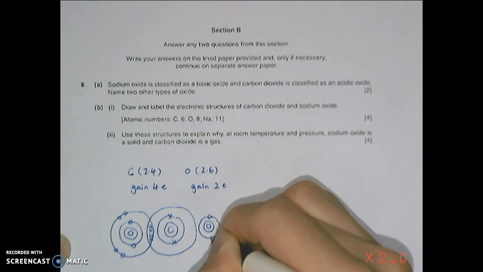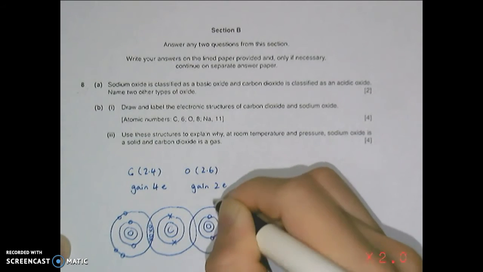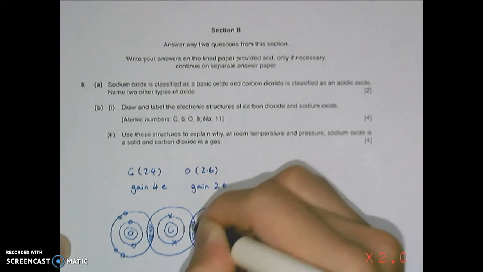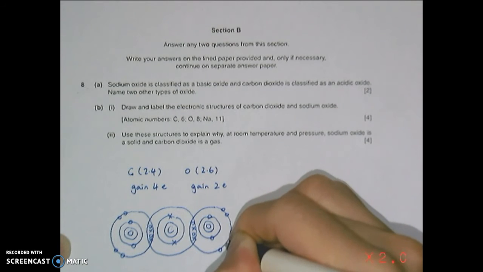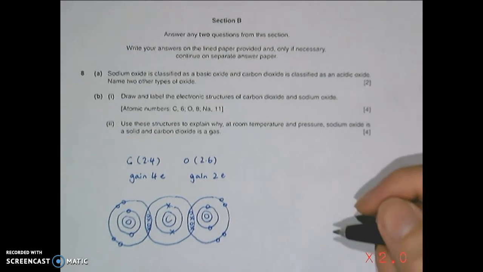First shell, 2 electrons. Four electrons being shared between carbon and oxygen. This is the dot and cross diagram of carbon dioxide.